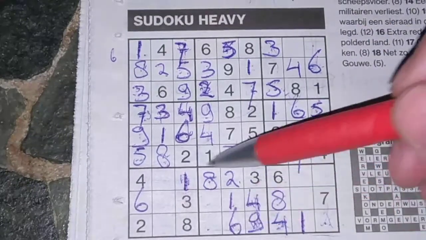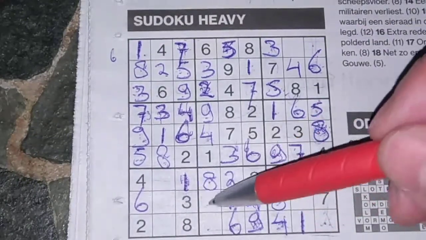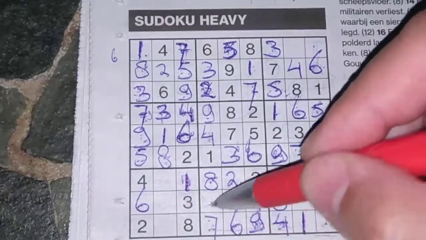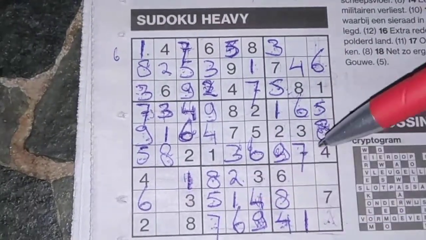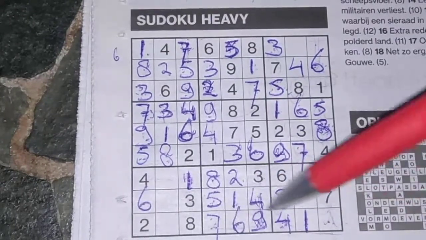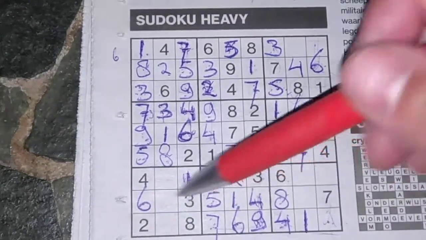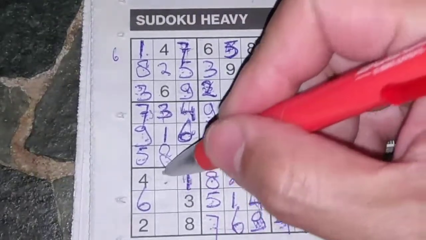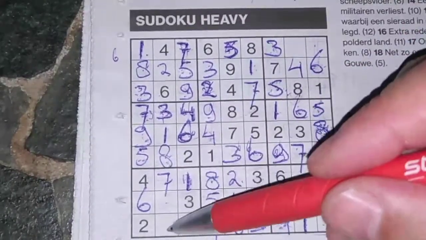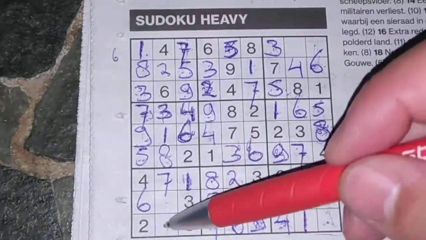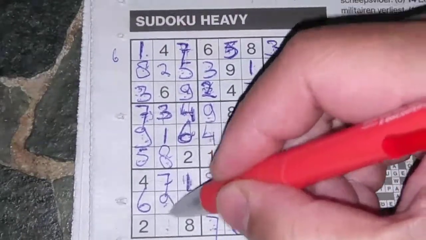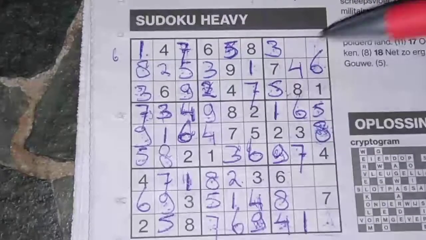Two numbers left in this big square for the numbers 5 and 7. We have a 7 there, no 7 there. 7 should be here, and the 5 goes there. 7 in the last row, 7 in the row above. So in that row, the only place for a 7 should be here. Two numbers left in this big square for the numbers 9 and 5. We have a 9 here, so no 9 there. 9 should be here, and the 5 goes there.